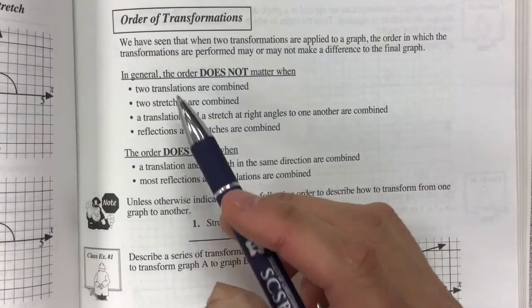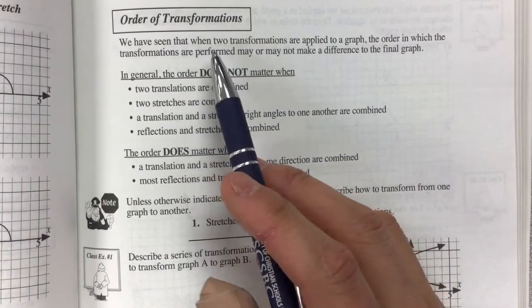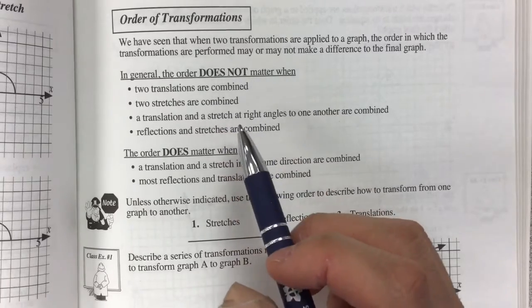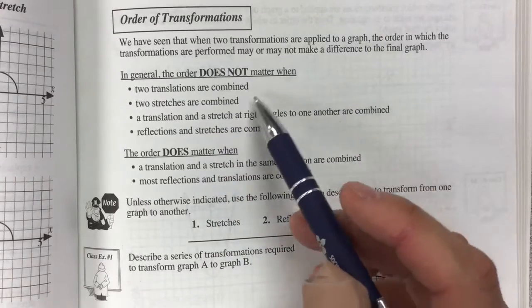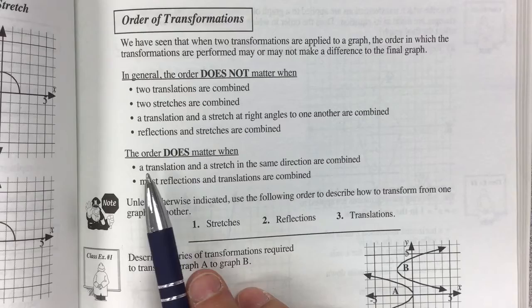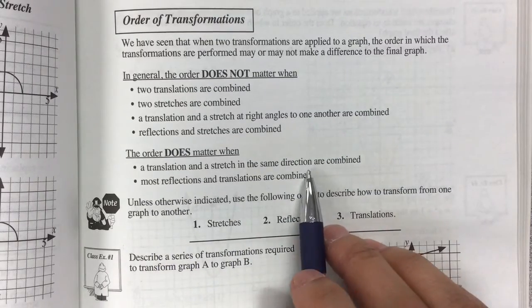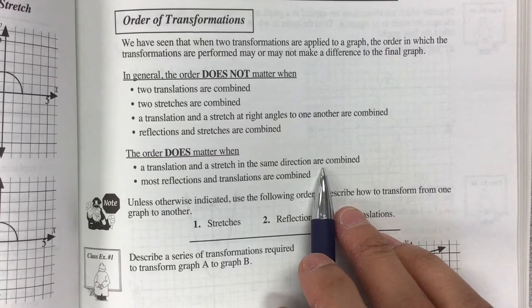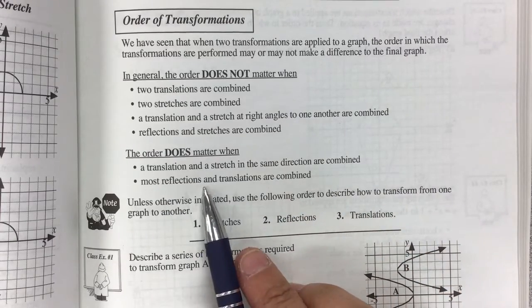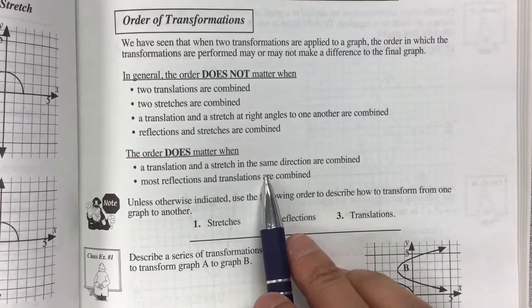Welcome to lesson number 7, where we're going to be looking at order of transformations and combining transformations. In general, the order doesn't matter, except for, if we look at this note here, when we're doing a translation and a stretch in the same direction, or along the same axis in the same direction, or when we're doing a reflection and translation in combination.